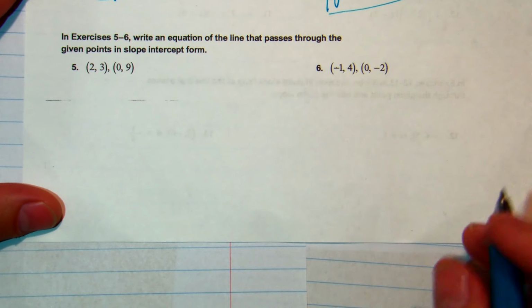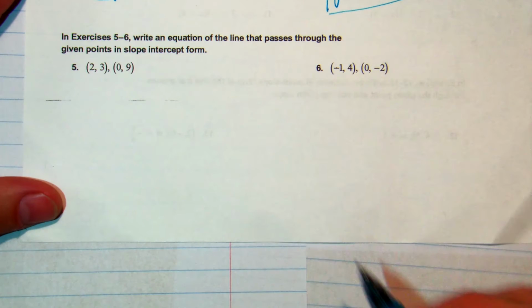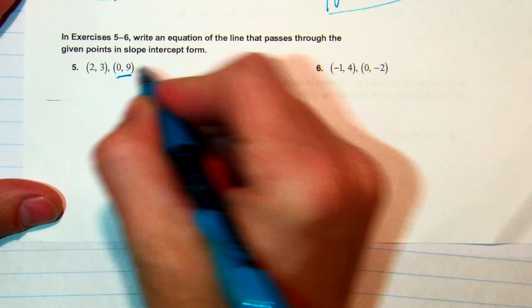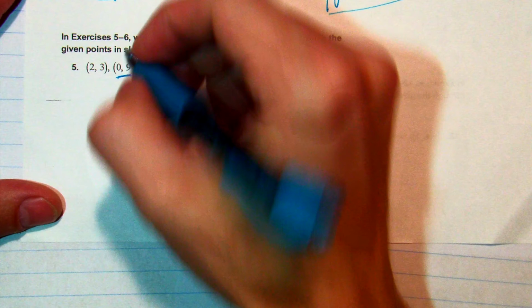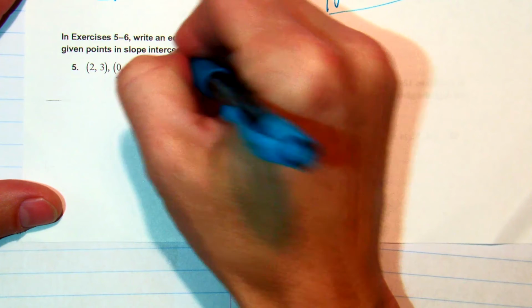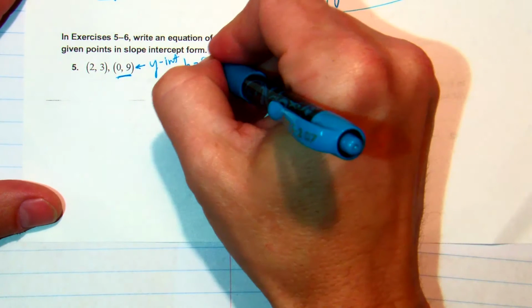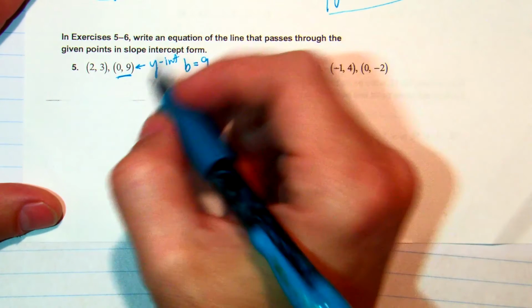On number 5 and 6, they give us 2 points. Hopefully by now, as we've mentioned several times, you can recognize that this point here, having the x value as a 0, is my y-intercept. So my b value is going to be a 9. This makes it easy. We don't have to write it in a different form and try to convert it to our slope-intercept form. But we do have to find our slope here.